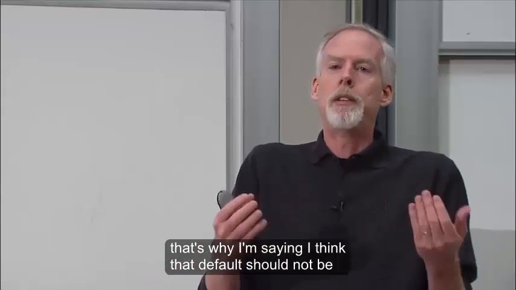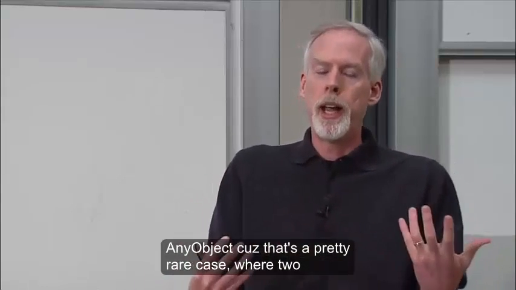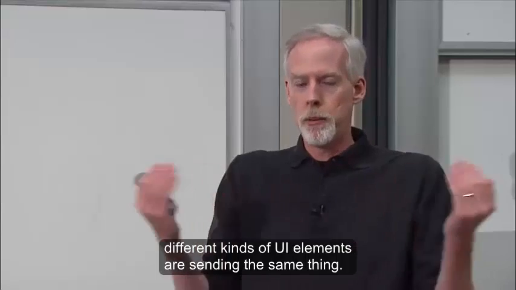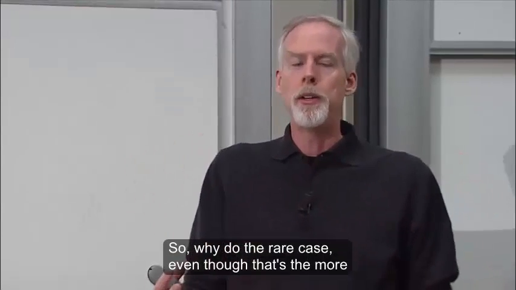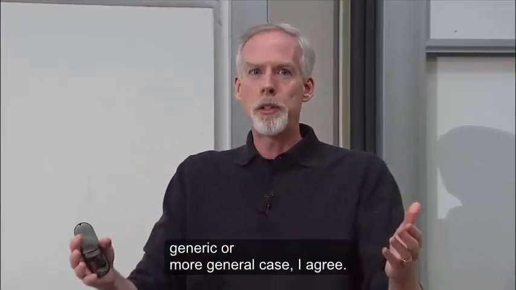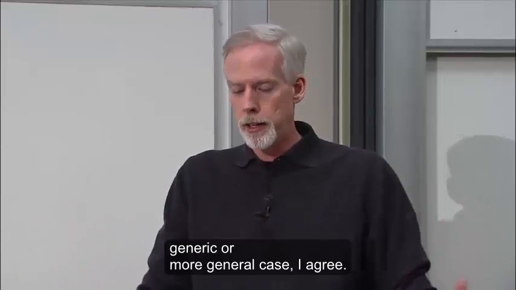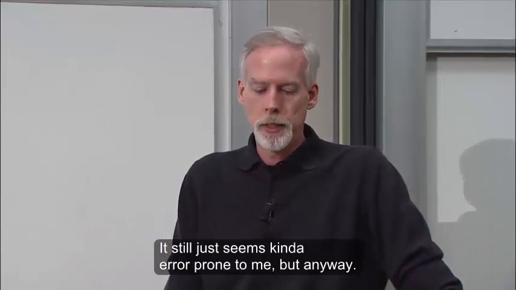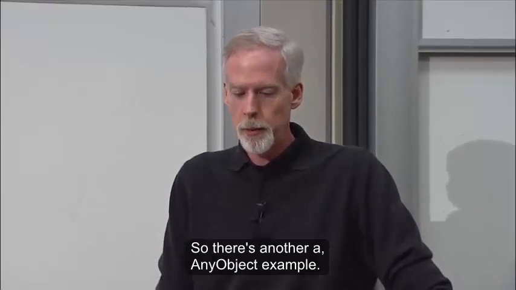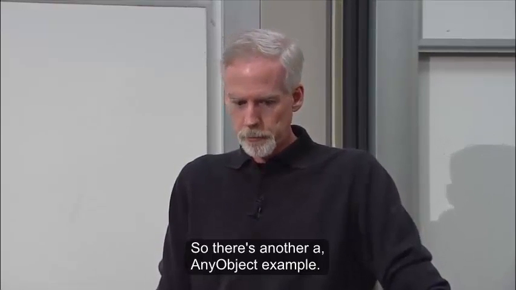That's why I'm saying I think that default should not be any object, because that's a pretty rare case where two different kinds of UI elements are sending the same thing. So why do the rare case? Even though that's the more generic or more general case, I agree. It still just seems kind of error prone to me. But anyway, so there's another any object example.